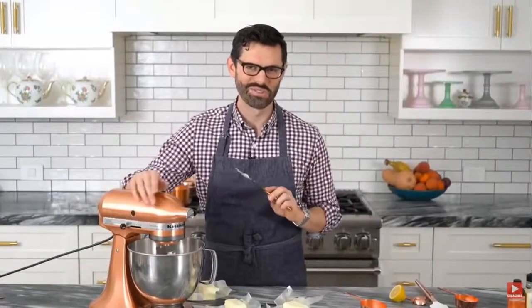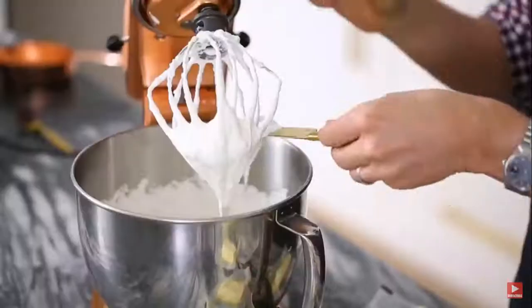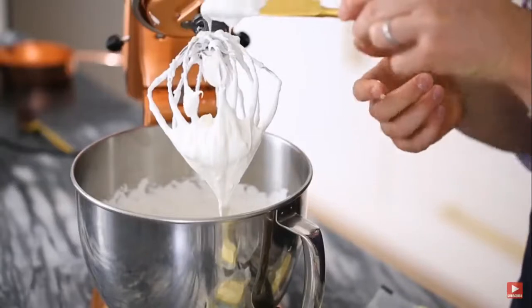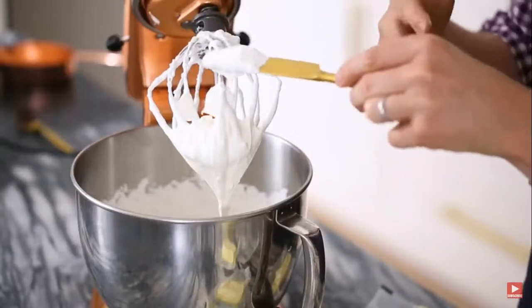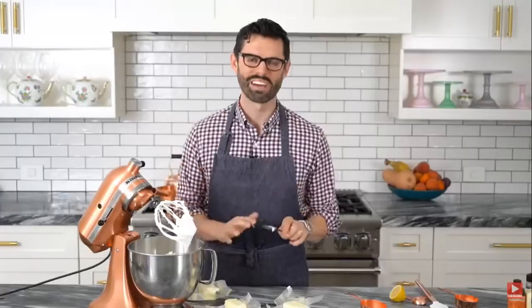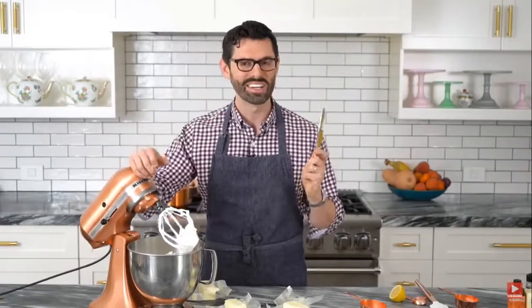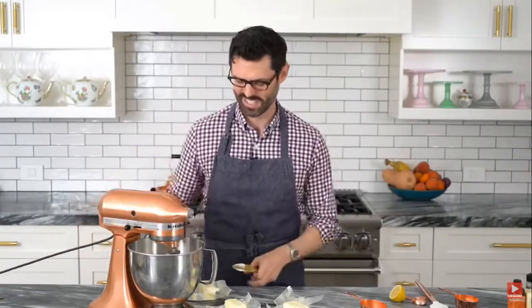Alright, I'm going to show you what this looks like now, because this is like the panic stage. People see this, and even the meringue had more structure than this halfway made buttercream. You might have cause to panic if you didn't know. It's all going to be okay. So just remember, it's all going to be okay. Alright, next stick.